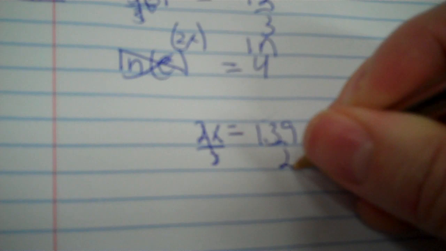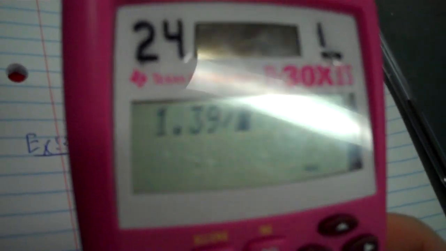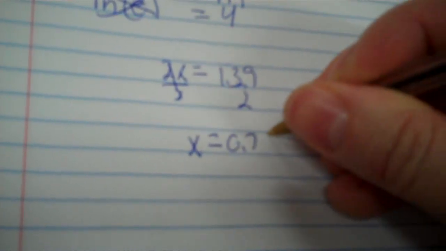Divide by 2. 1.39 divided by 2, 0.70. All these answers are going to be irrational. You just need to round them. Irrational means you're going to get these decimals so there's no pattern. You just have to round them off.